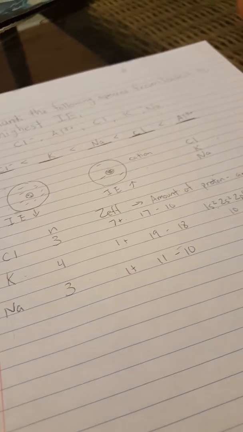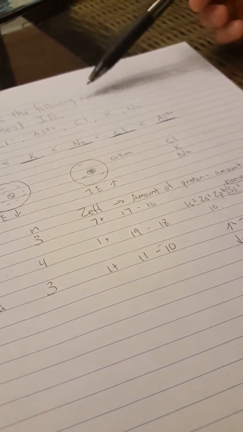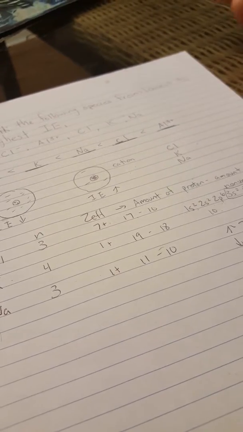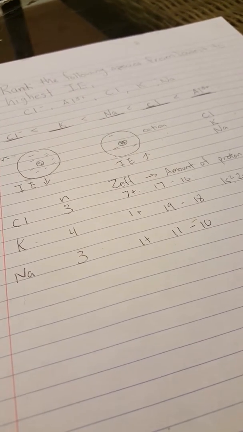So the problem I'll be solving today was given on the second exam in the fall semester for Chem 101. It involves ranking 5 species from the lowest to the highest ionization energy. So ionization energy is defined as the amount of energy required to remove an electron from the atom.